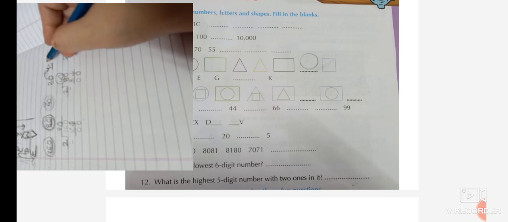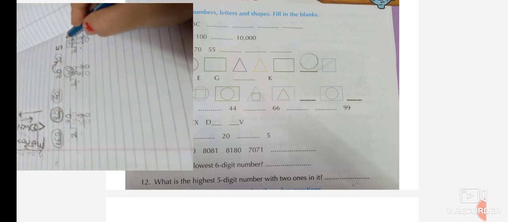Number 10 is half of number 20. Now in the last we have the number 5. Number 5 is half of number 10. So our answer is correct.